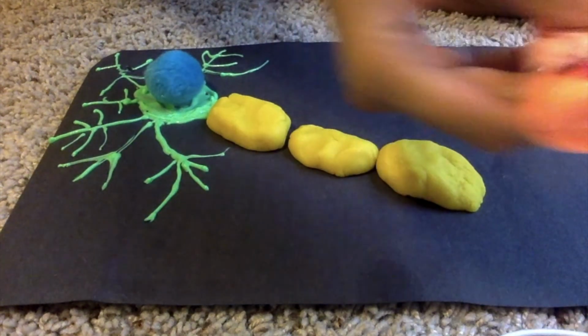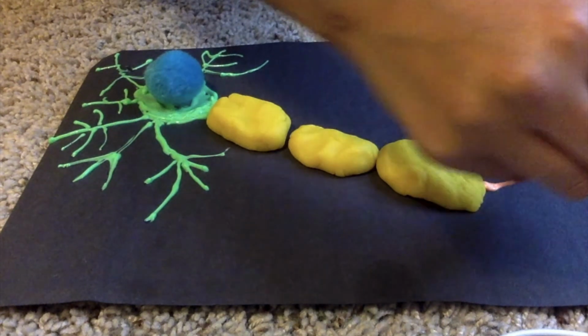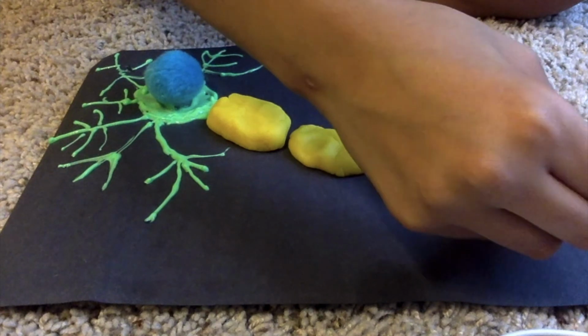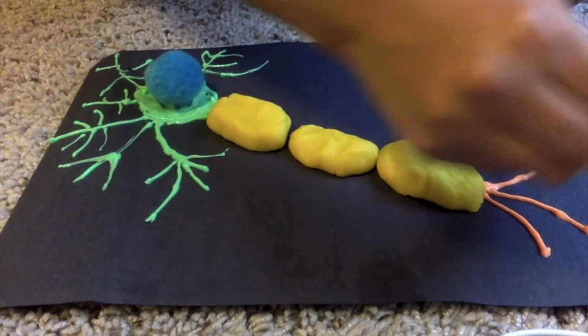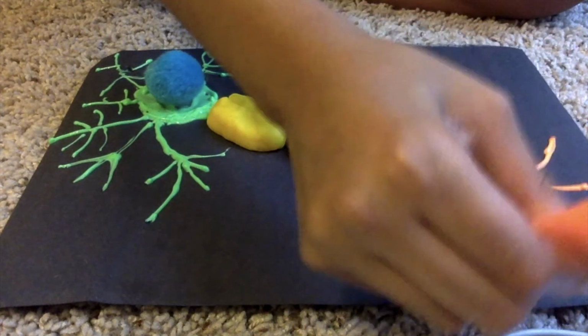And now we're going to take the yellow paint, and those are going to represent the axon terminals, also referred to as the axon endings, that are somewhat enlarged and often club or button shaped. And axon terminals are that part of the nerve cell that makes synaptic connections with another cell.